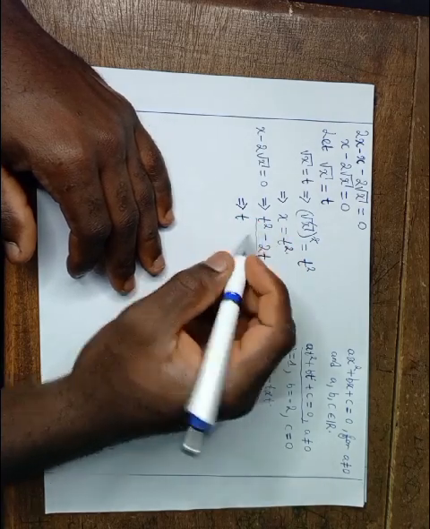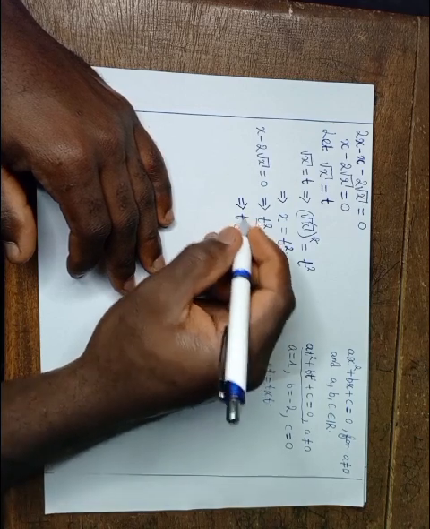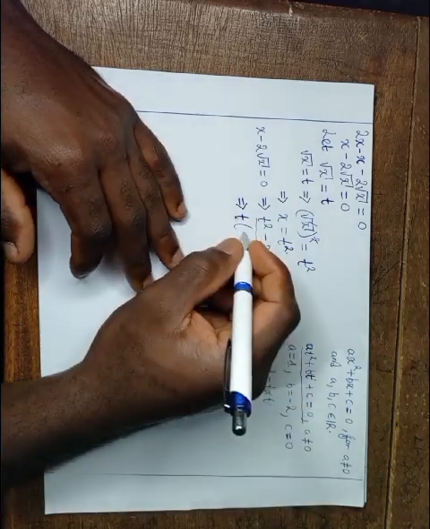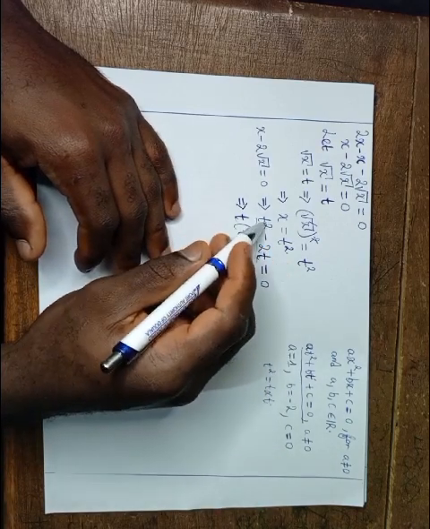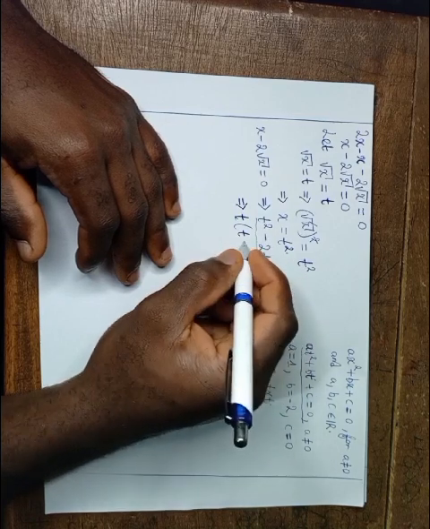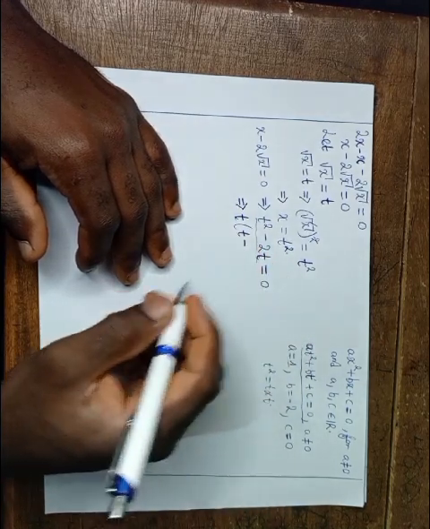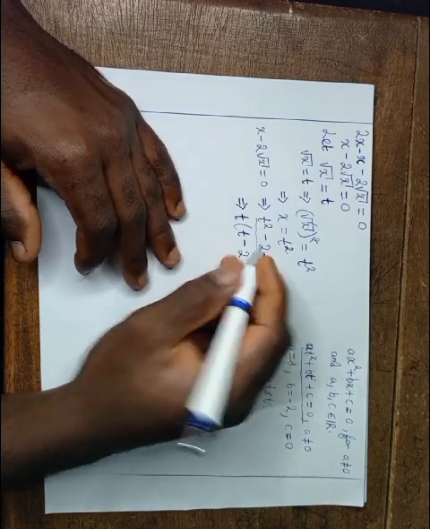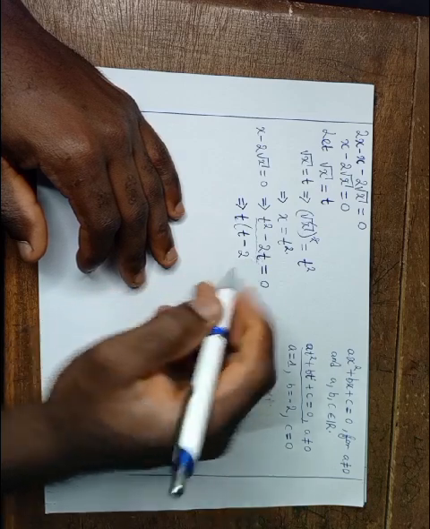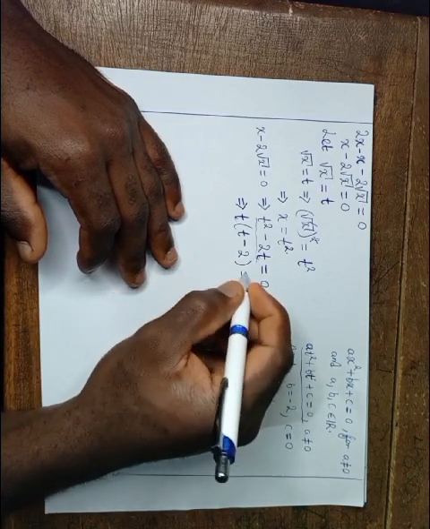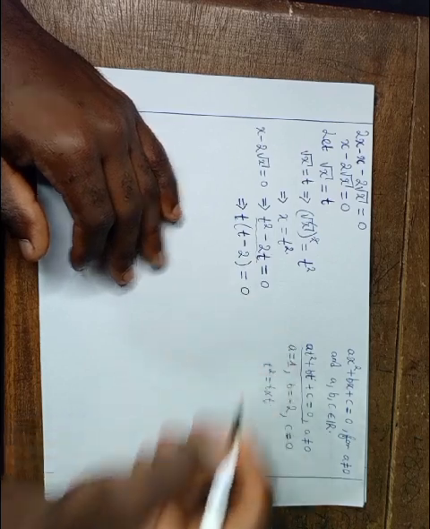T is common. So if we factor out t, t in bracket, we know t times t will give us t squared. The sign here is negative, minus. I'll bring down the minus, then I'll write down 2. I know t times negative 2 will give us negative 2t. Then I'll close the bracket. It's equal to 0.